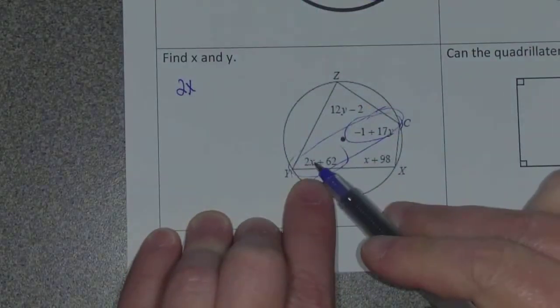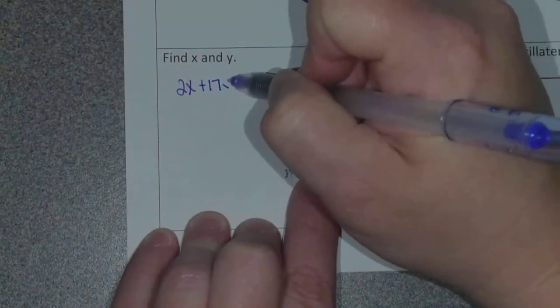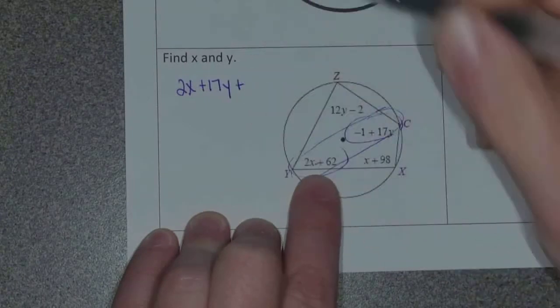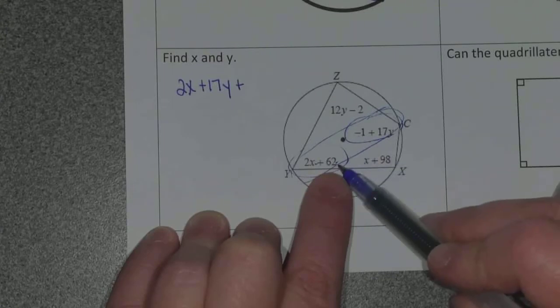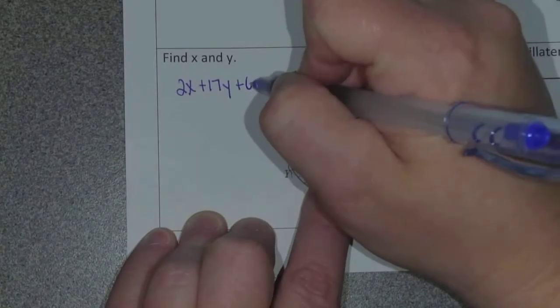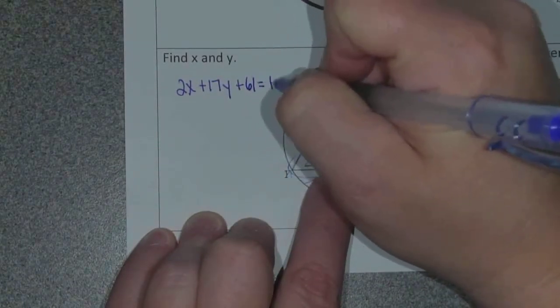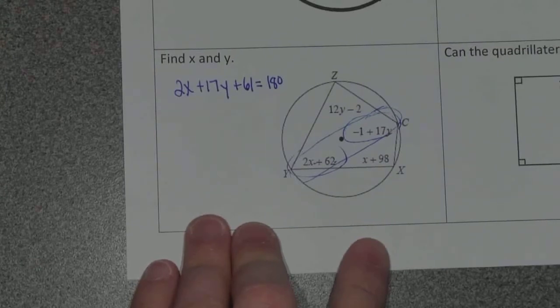We're going to have 2x plus 17y plus 61. You guys agree with me on the 61? Because a positive 62 minus 1 would be plus 61 equals 180, right? Because we said they had to add together to be 180. You guys following me on that?